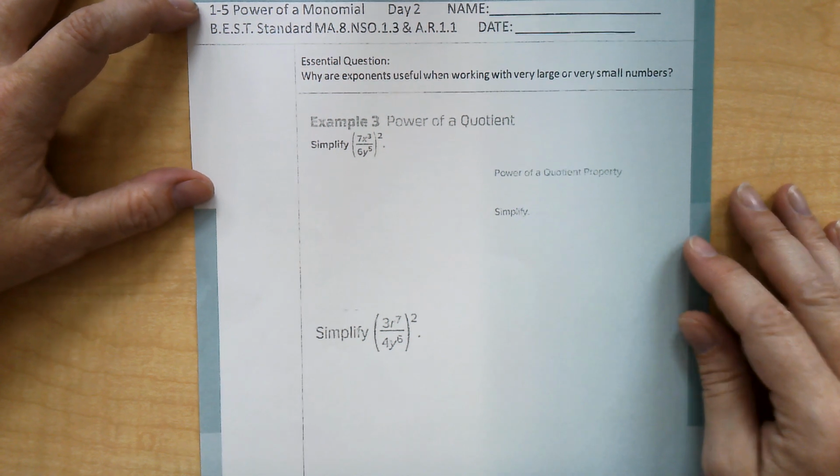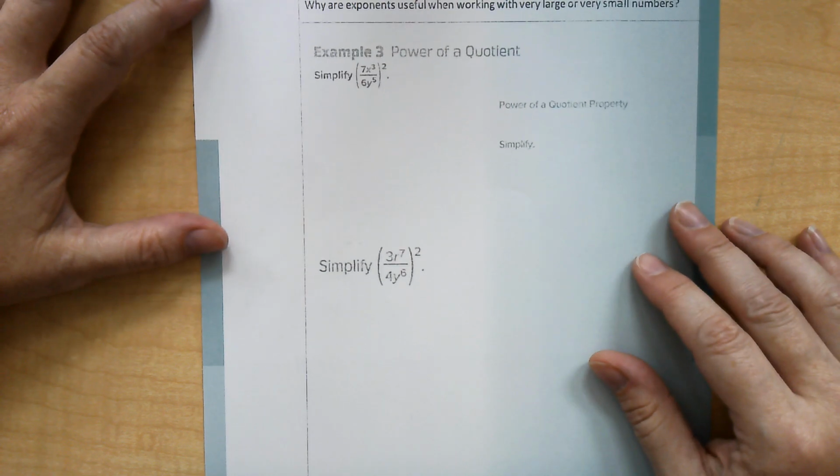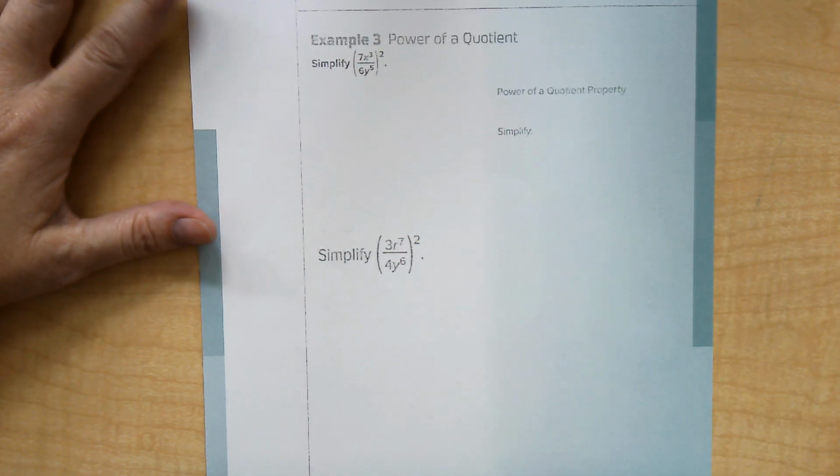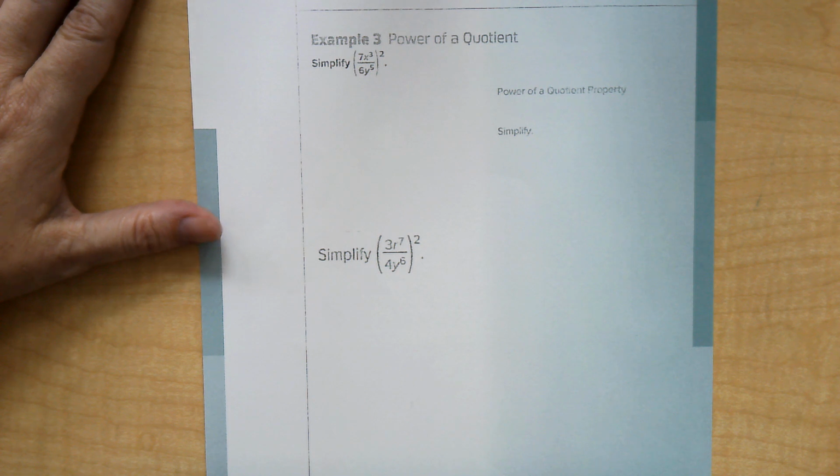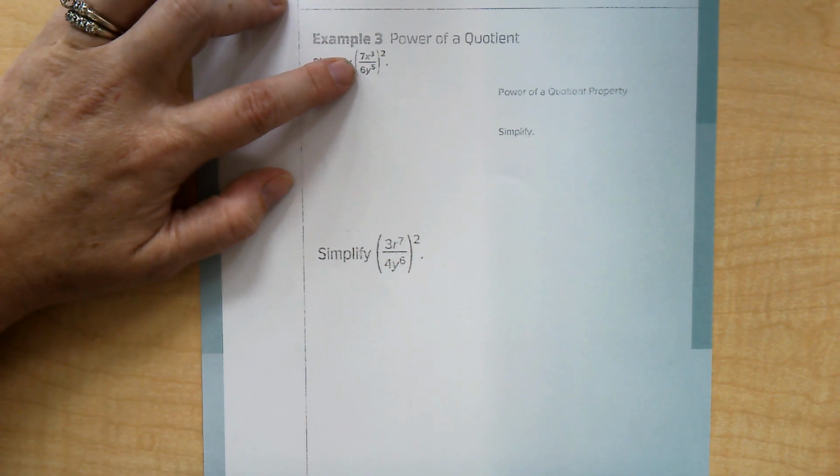1-5, Day 2, Power of Monomials. So today we're going to be learning about power of a quotient. So it's a quotient because it's starting out looking like a fraction.